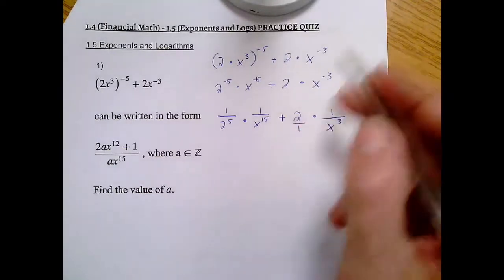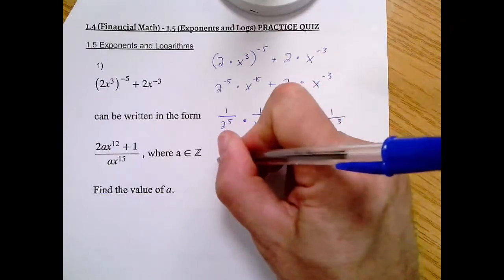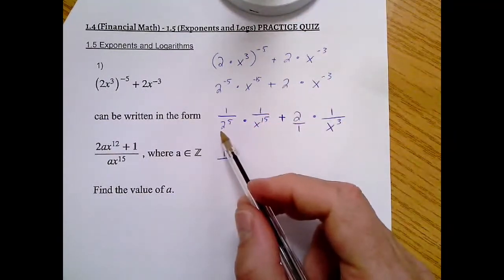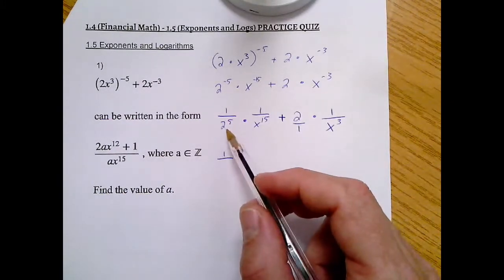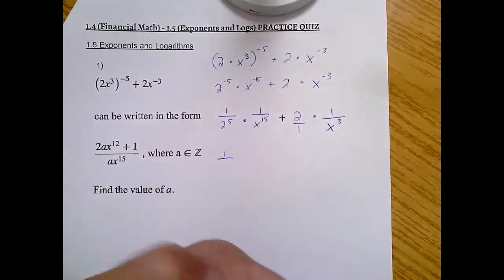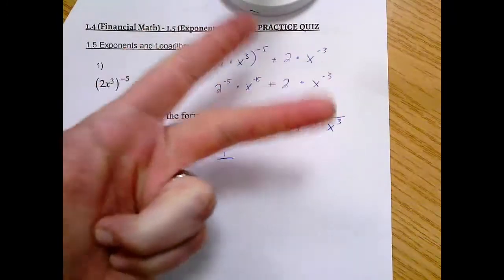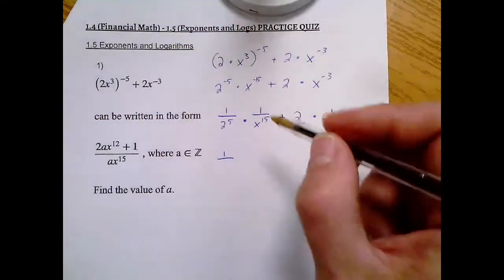Okay, so the next line, I am just going to combine that and rewrite it nicely. So what I have here is 1 raised, and actually I guess I could do this math too. 2 to the fifth power is 32. You can do that in your head, or you can use your calculator, or you can use your fingers, right? It's like 2 times 2 is 4, times 2 is 8, times 2 is 16, times 2 is 32, right? That's 5 fingers, okay.